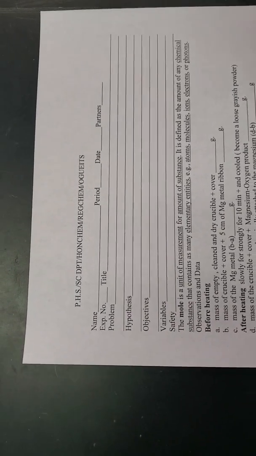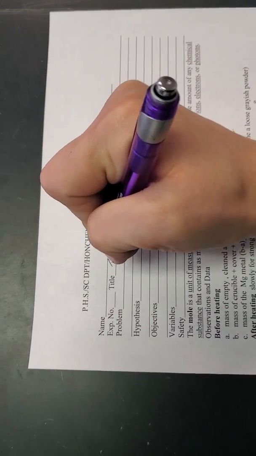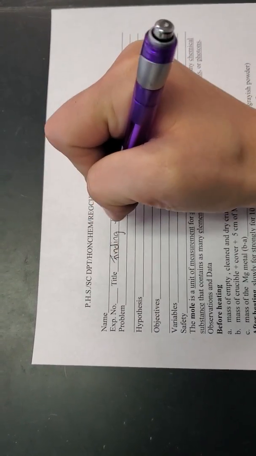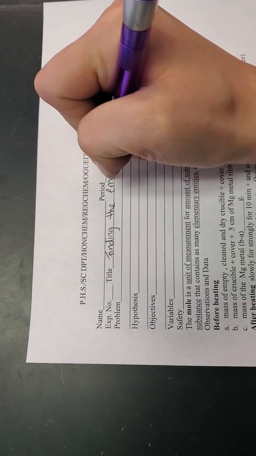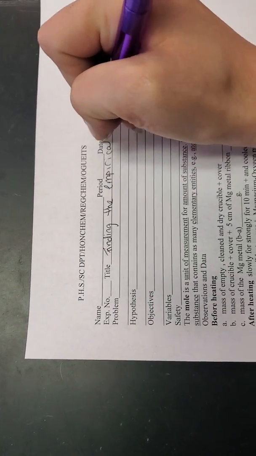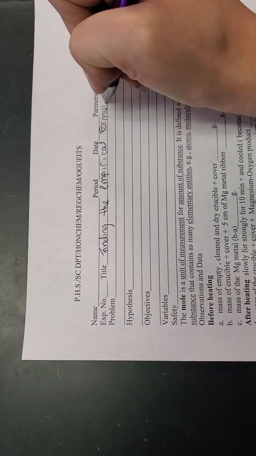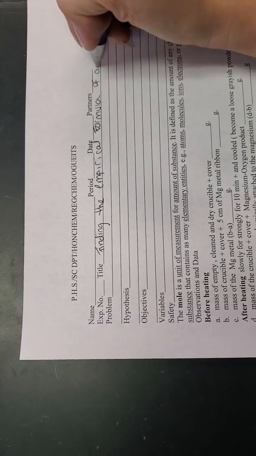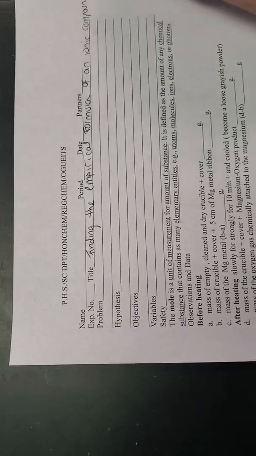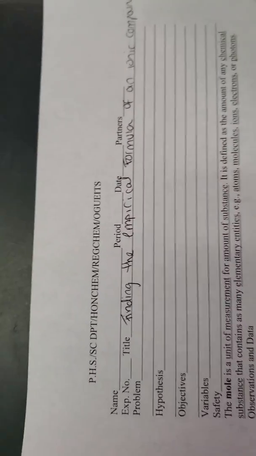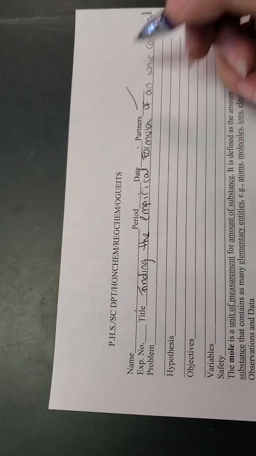So for this lab, the title of the experiment is going to be finding the empirical formula of an ionic compound. Okay. You need to put your name, the period, the date. Don't worry about partners. Don't worry about the experiment number.